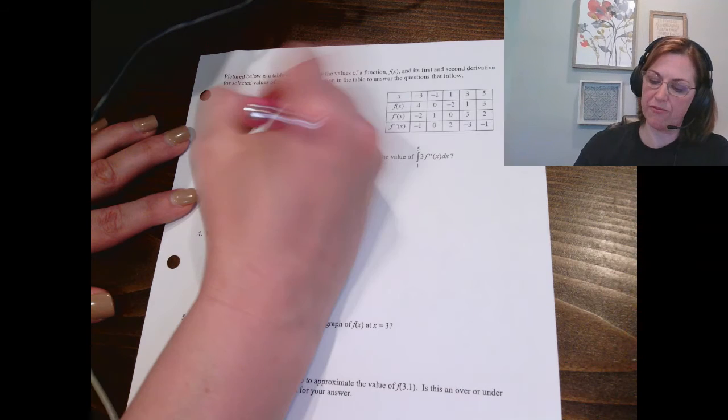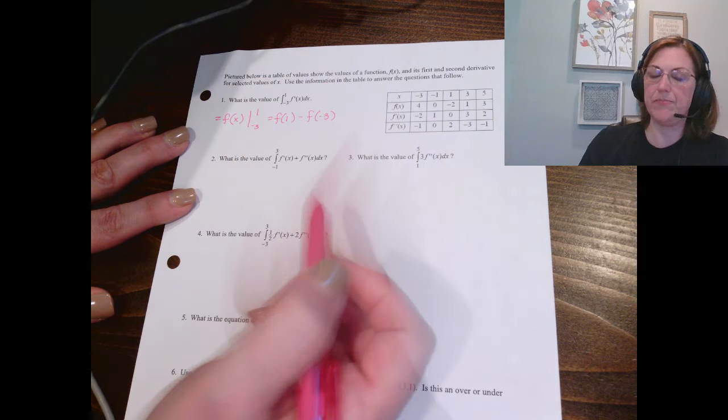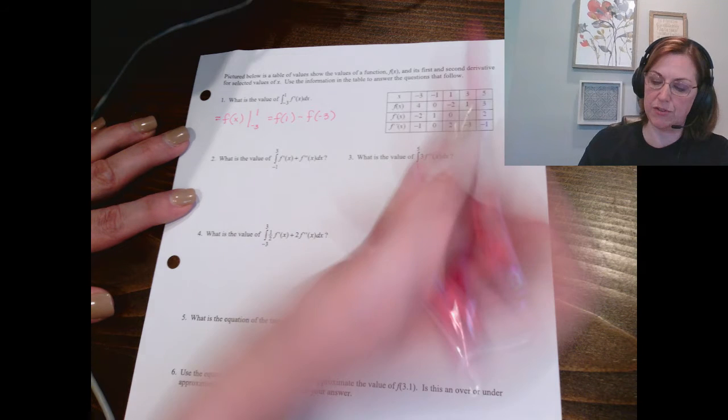Remember, we plug in the 1 first. We have f of 1 minus f of -3. So f of 1, get from the chart, is -2.